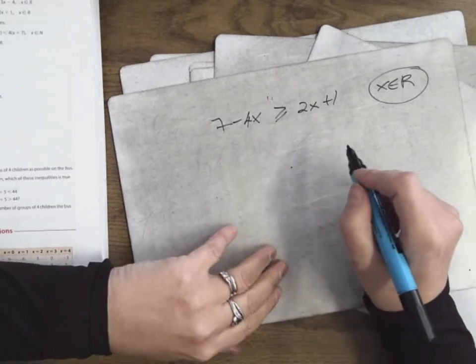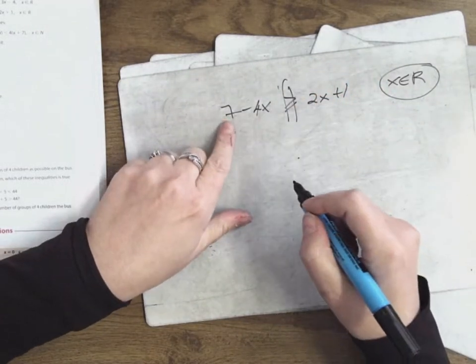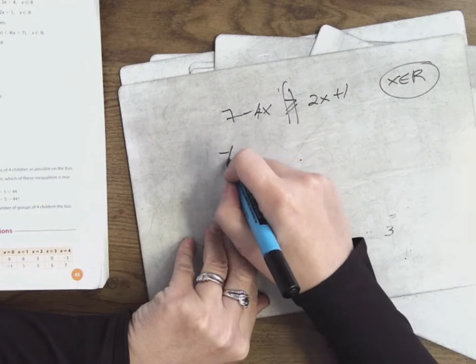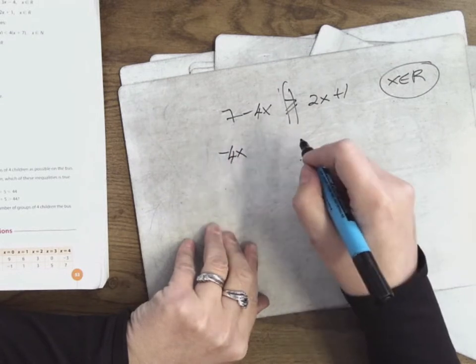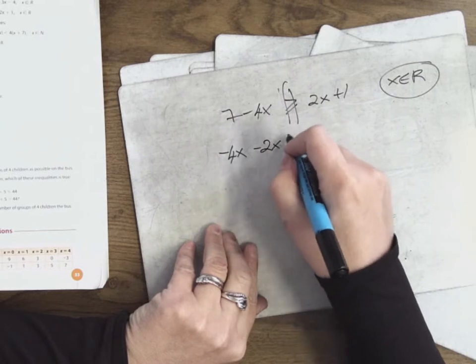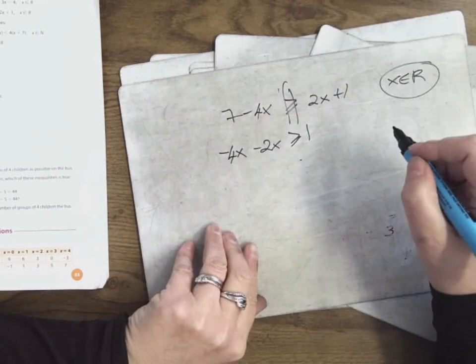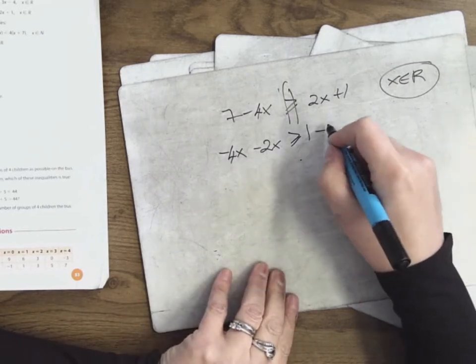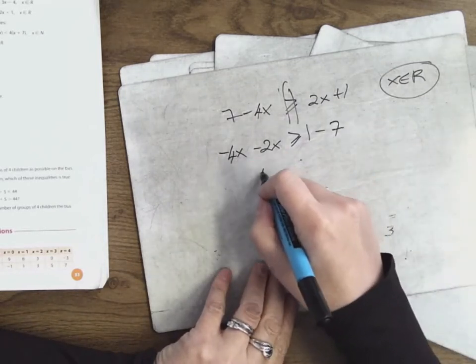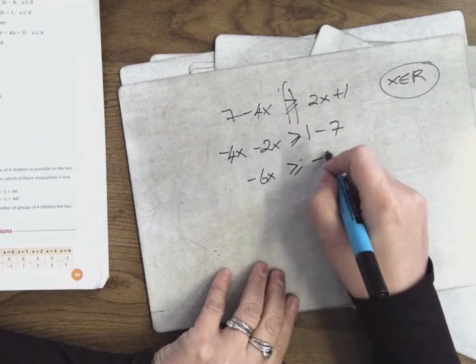X is on one side, numbers on the other. So, build your wall. There's my wall. 7 is moving. Minus 4x is here already, it's staying here. Minus 2x when it comes over, greater than or equal to, the 1 is already over here, so that's 1. Bring the 7 that way. What happens to it? Minus 7. So I'll get minus 6x is greater than or equal to minus 6.